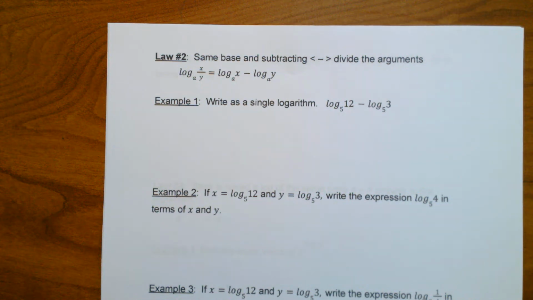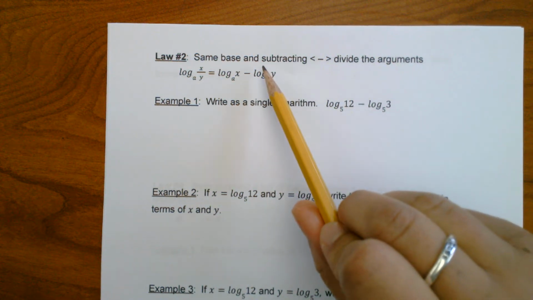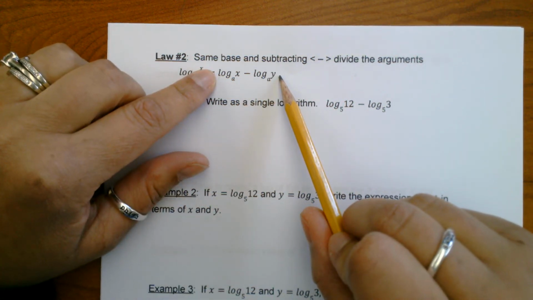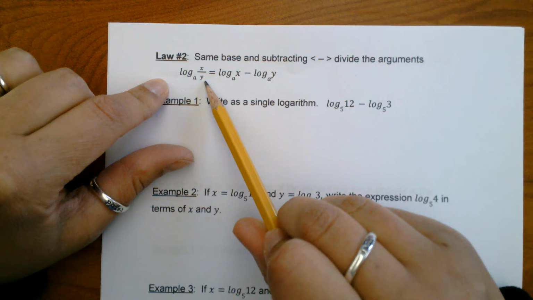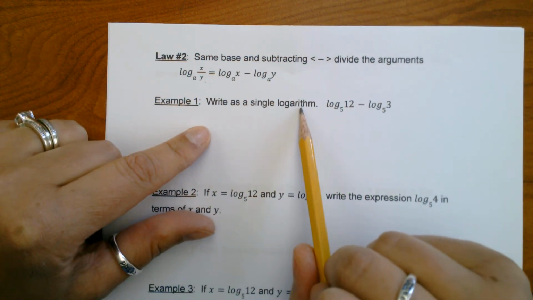Law 2. Same base and subtracting, we divide the arguments. And vice versa, if we want to divide the arguments, we go back to the same base. So again, here we have an expanded version, here we have a contracted version. So let's see what they want us to do. Write as a single logarithm.